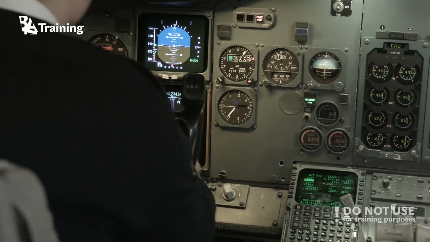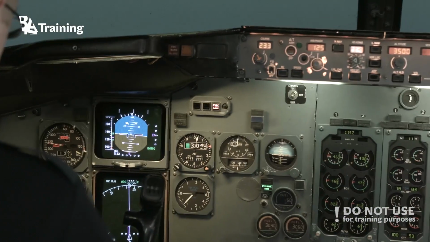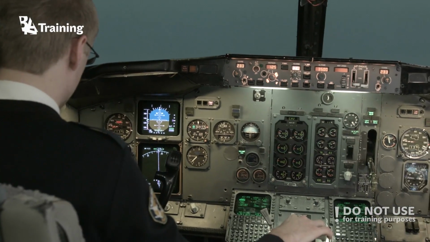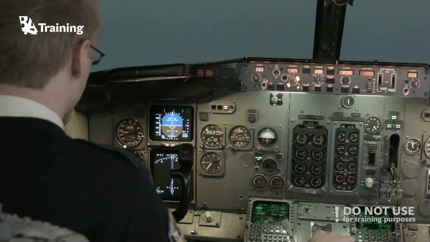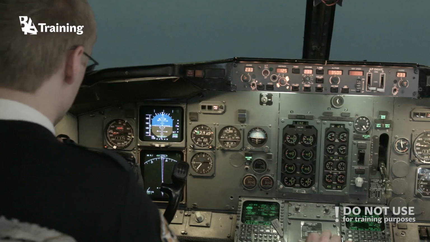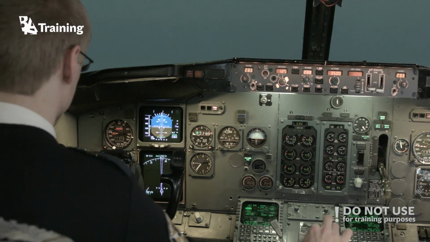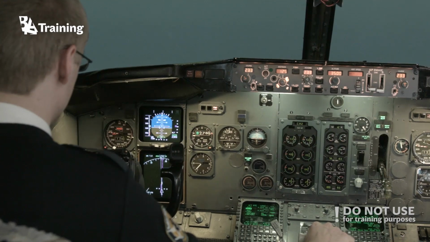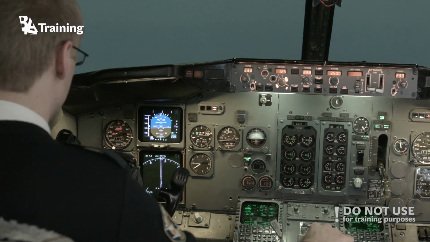So now the track line is to the left, the center line. So we should come back a little bit to the localizer and try to keep it trimmed because it will be much easier to fly. And then beware of the speed. So it's a lot of parameters to keep in mind.